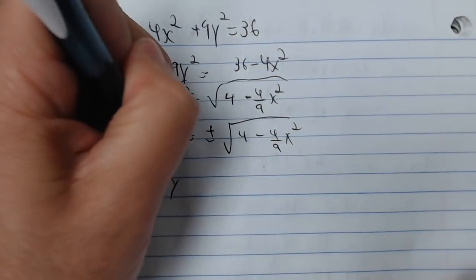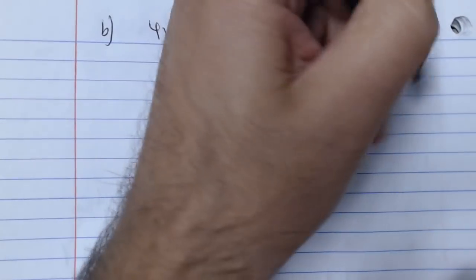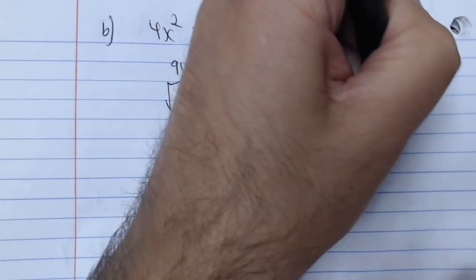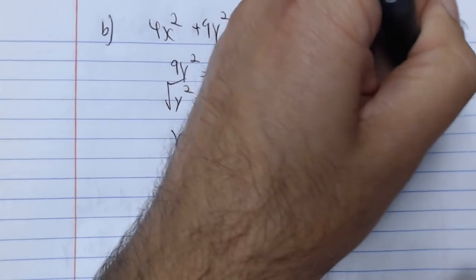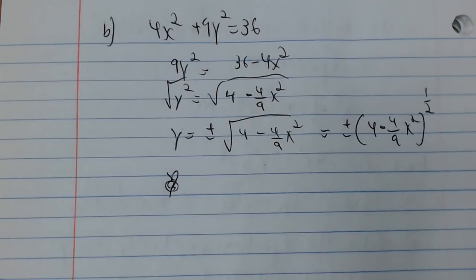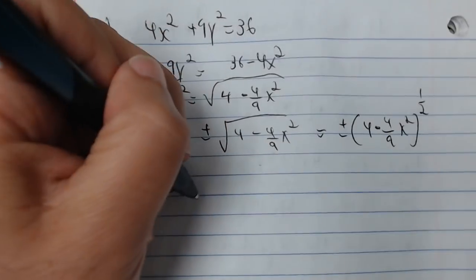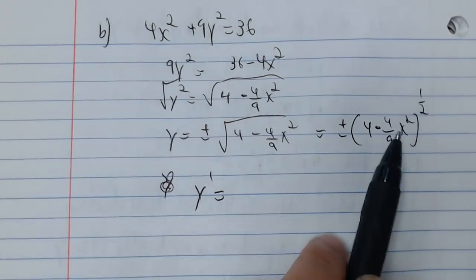Before I find the derivative, let's write this with an exponent instead of a square root, so it'll be to the power of 1/2. To find the derivative, don't worry about the plus or minus, I'll just tag it along, but it's not going to really affect our derivative. So what's y prime going to be? I have to use the chain rule, right?